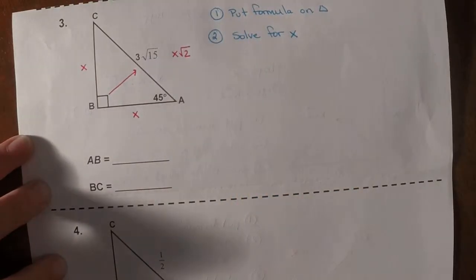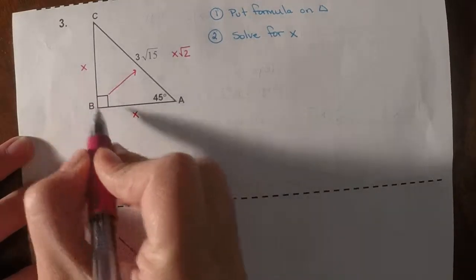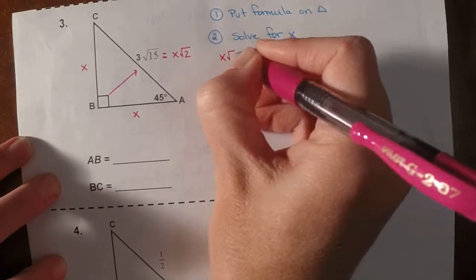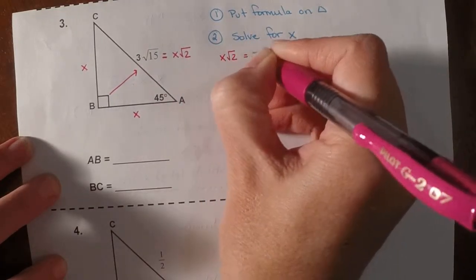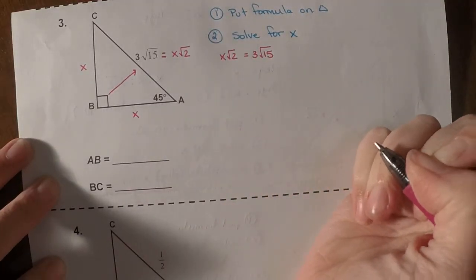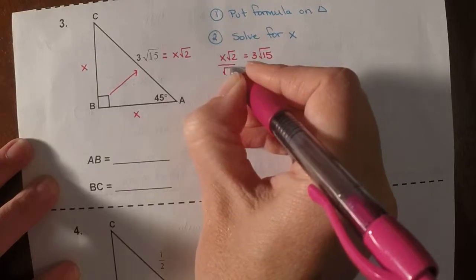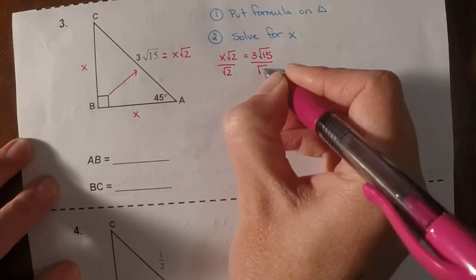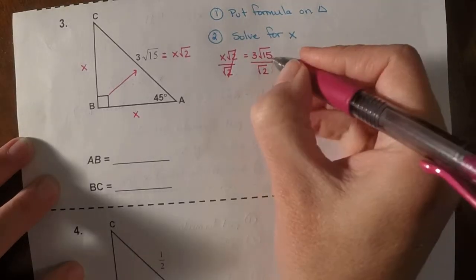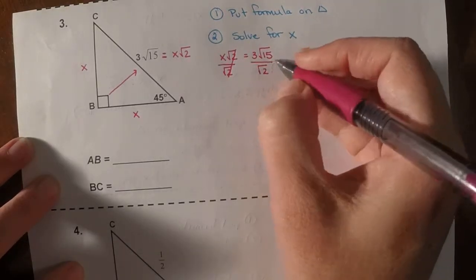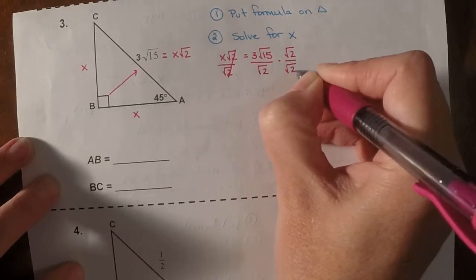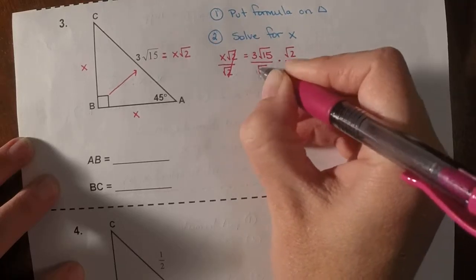So we need to find the place on our triangle where we've got something together. So here it is. I've got x root 2 is supposed to equal 3 root 15. Remember, to solve, we're supposed to divide by root 2 so that these cancel, leaving me with just x. But then I can't leave this answer like this, so I have to rationalize the denominator. That means I multiply by whatever's in the denominator.